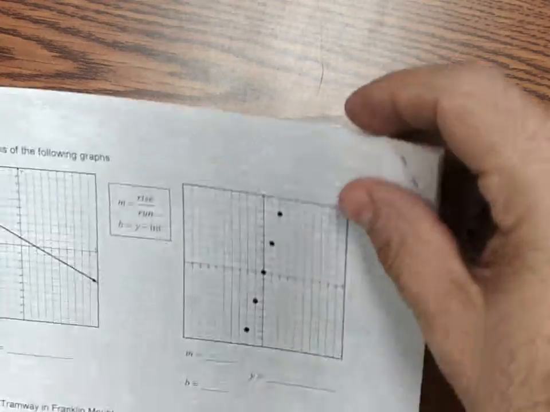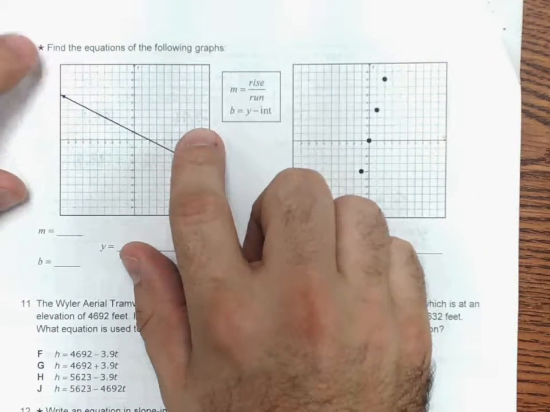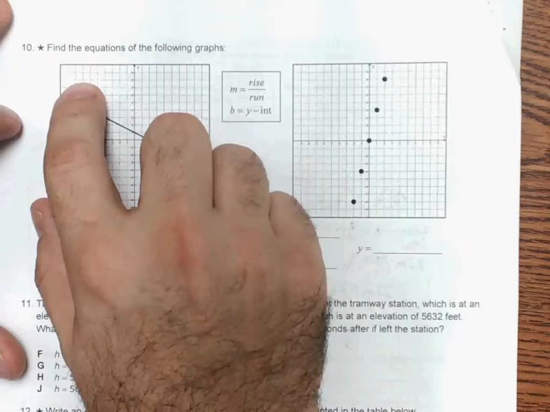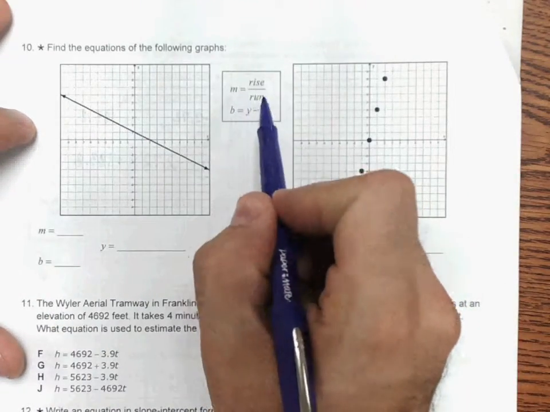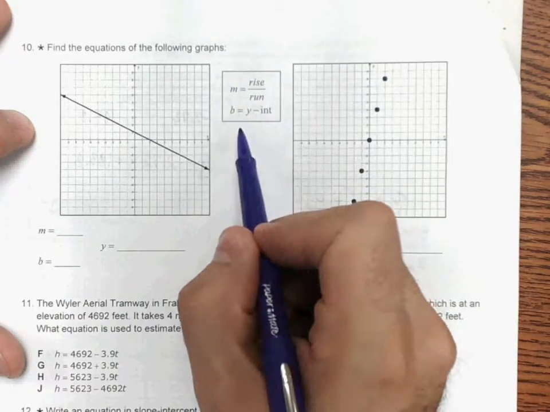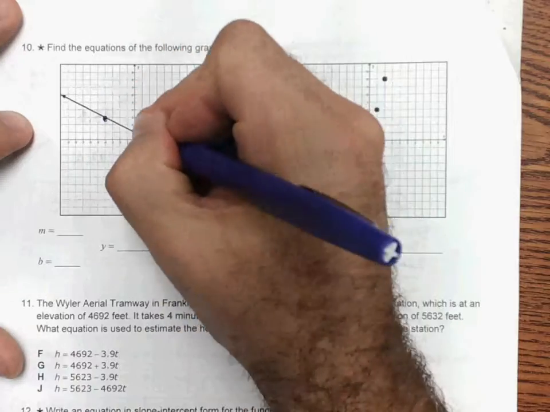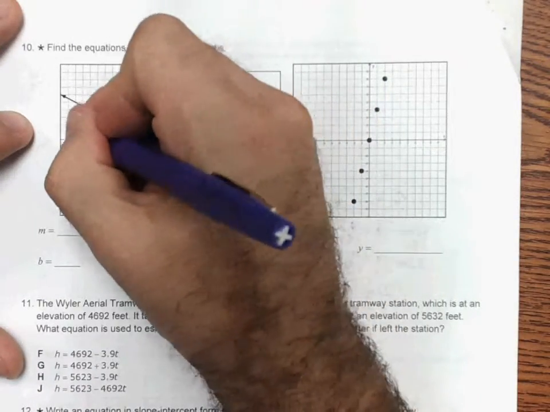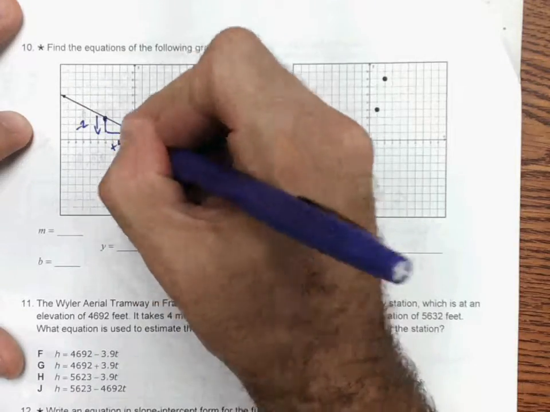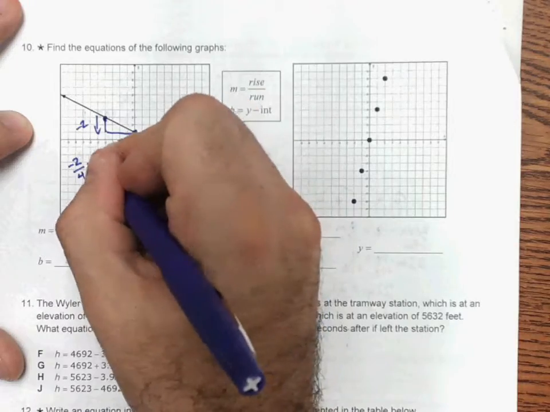Moving on to the final page of day 1. Star means we're going to be able to use our calculator, use our formula chart possibly. It asks us to find the equations of the following graphs. Now for each of these we need the rise over run, and we also need the y-intercept. So for the rise over run, we're going to again find two pretty points. Here's one, here's one. We are going to connect them. This is down 2. This is right 4. My slope is negative 2 over 4, which reduces to negative 1 over 2.